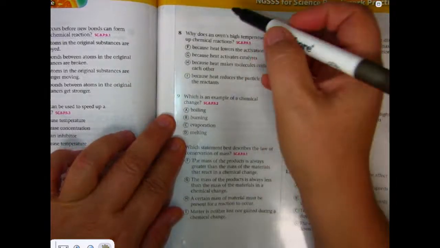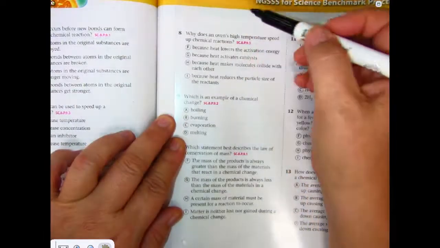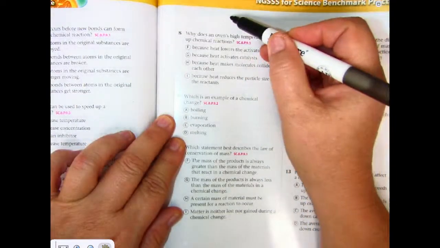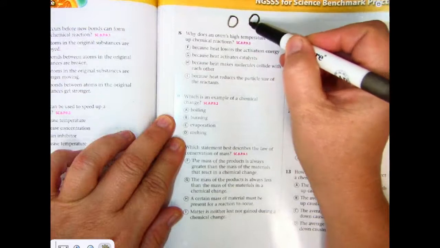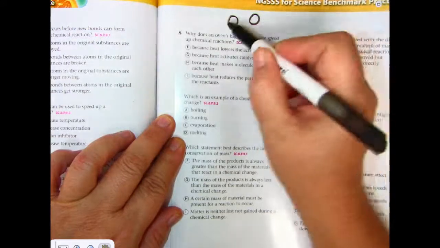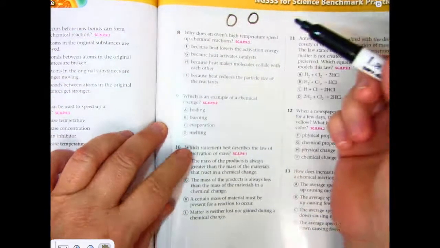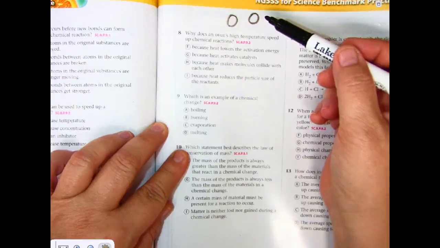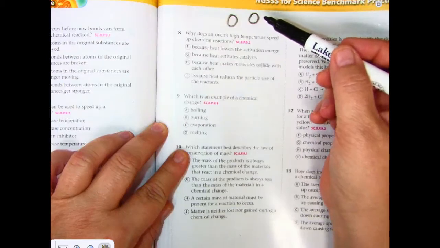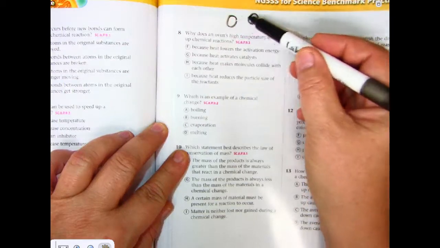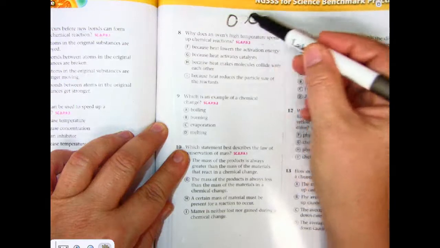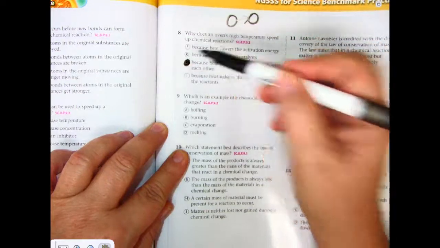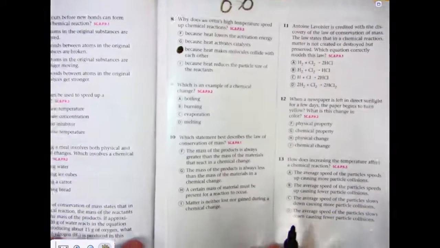Okay, question number 8. Why does an oven's high temperature speed up chemical reactions? What you need to understand is that if you turn up the temperature, then the atoms can come in contact with one another because they're moving much more quickly. So heat makes molecules collide with each other, and that's what makes the chemical reactions occur when they come in contact with each other, because they can't form bonds unless they come in contact with each other.